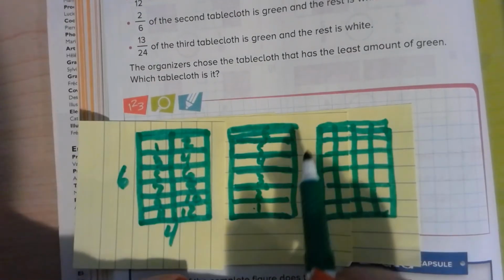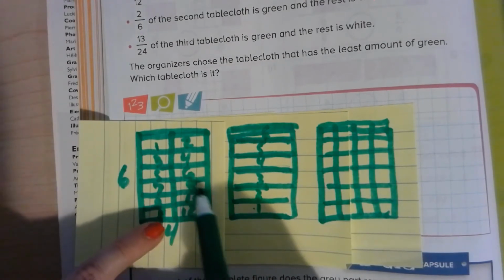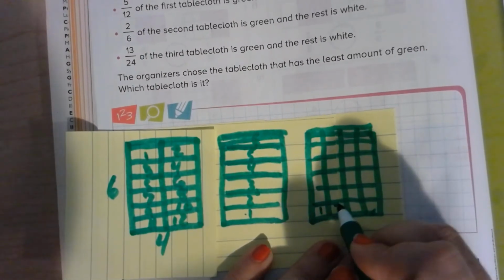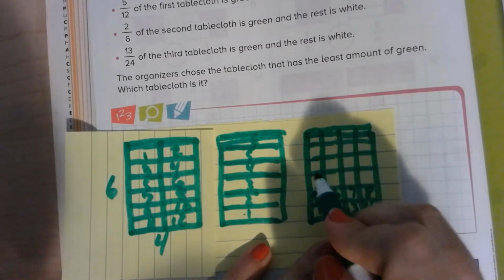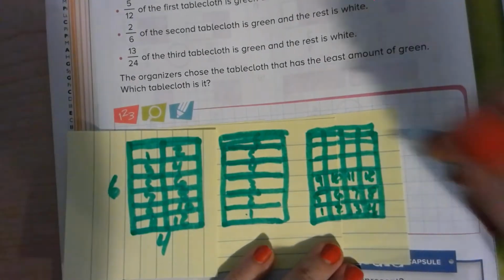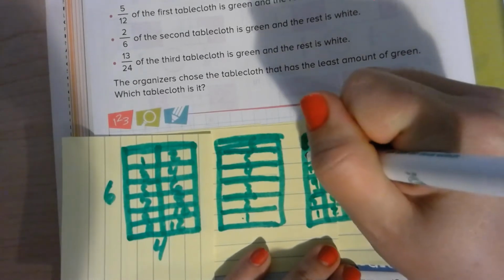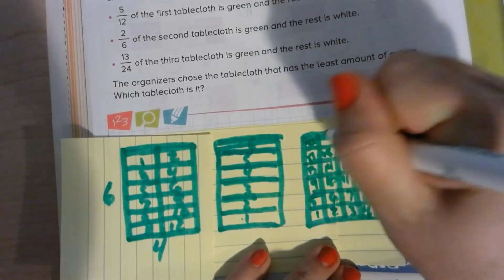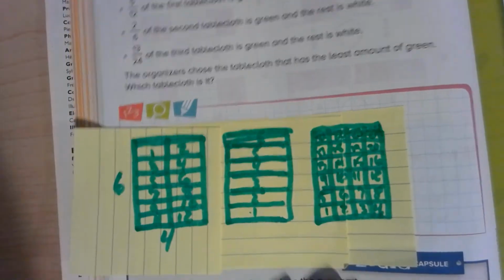So you know what? If you shade in, let's say, the bottom 2, make sure you shade in 5 that are close to the bottom. So it'll be easy to compare. This one has 24. 1, 2, 3, 4, 5, 6, 7, 8, 9, 10, 11, 12, and then another 12. 13, 14, 15, 16, 17, 18, 19, 20, 21, 22, 23, 24. Look at that.